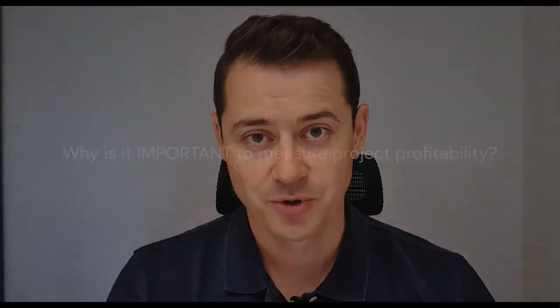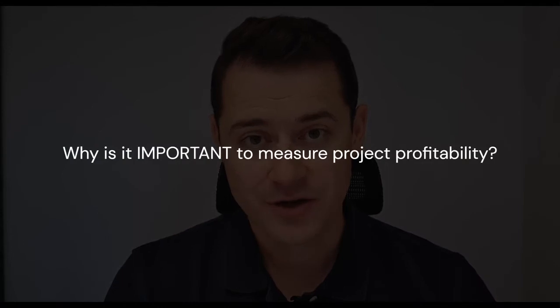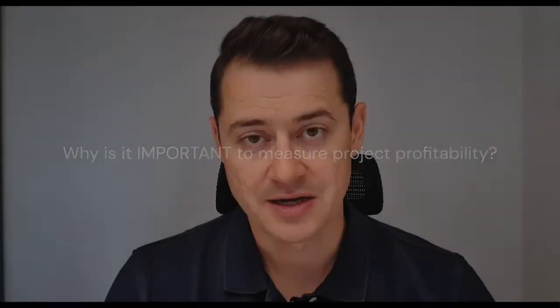So why is it important? Basically to know where you are with your projects, how much money you're making, and in case of fixed fee projects, for example, if you're making any money at all. Sometimes you may have underestimated the project and not make any profit whatsoever, actually losing money.